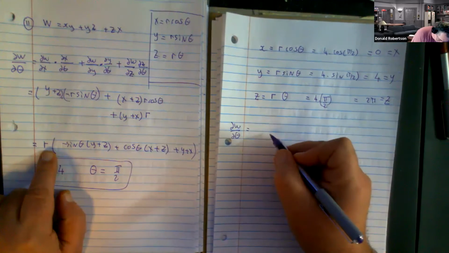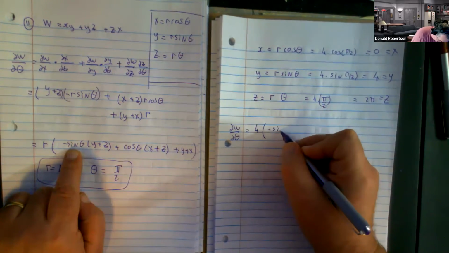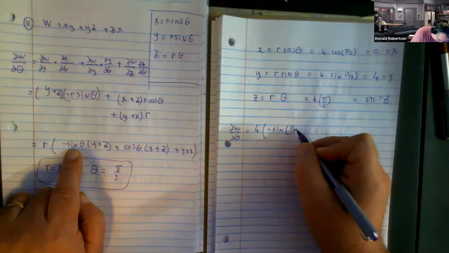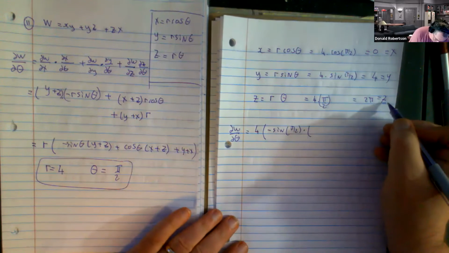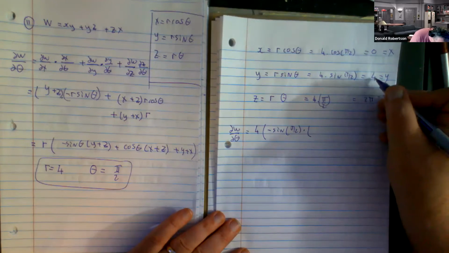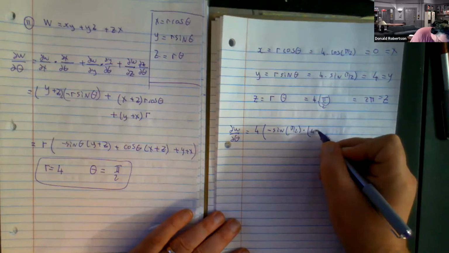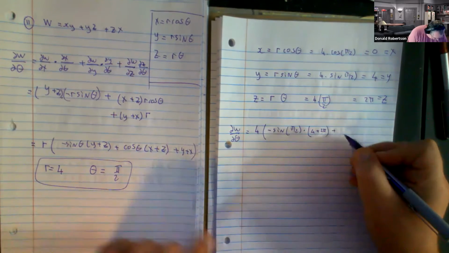So it's going to be r, which is 4, negative the sine of pi upon 2 times y plus z becomes 4 plus 2 pi. That's that piece done. Right, middle one.